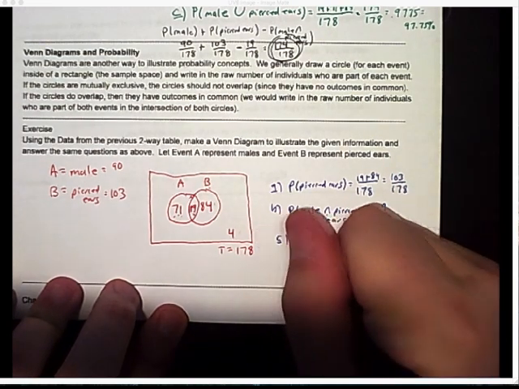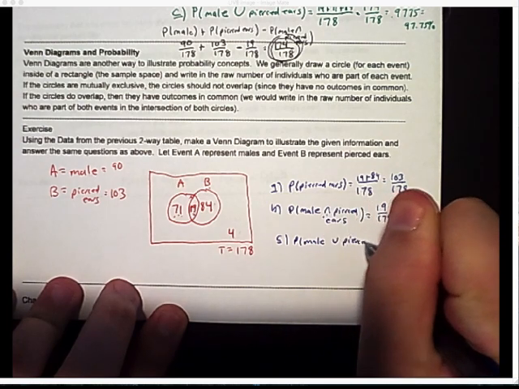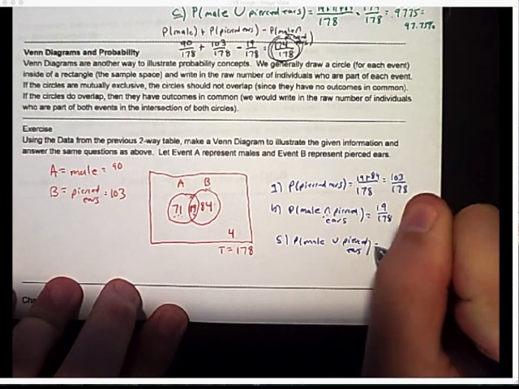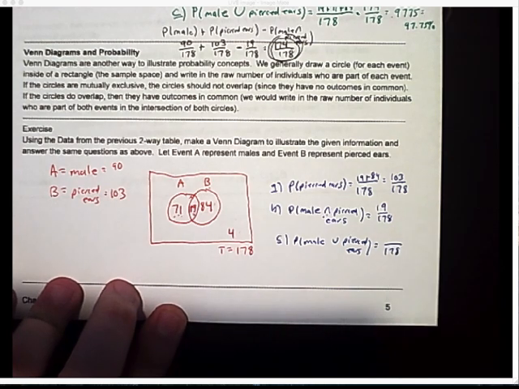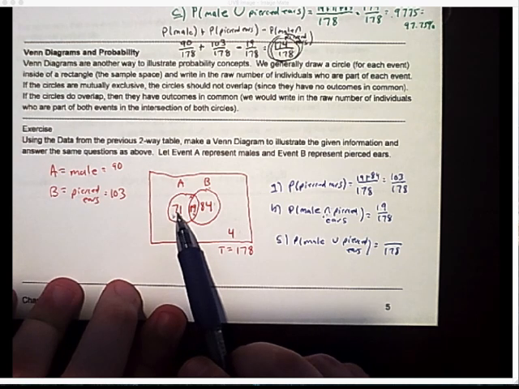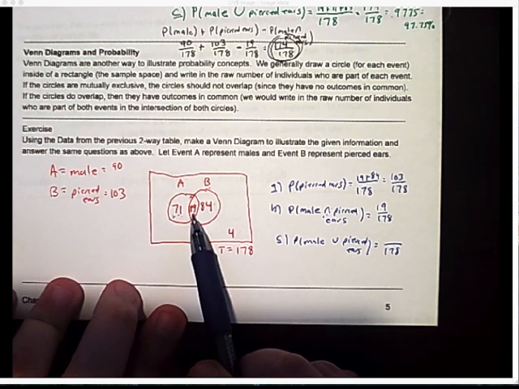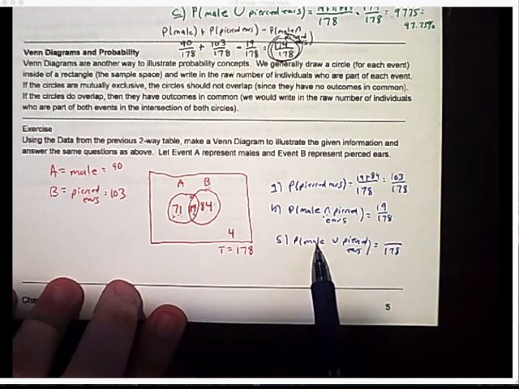In part C, probability of male or pierced ears. The total is 178. Okay. The people in here are male, so they fit one of these. The people in here are both, so they fit at least one of these.